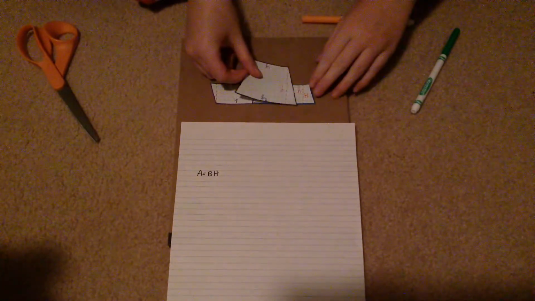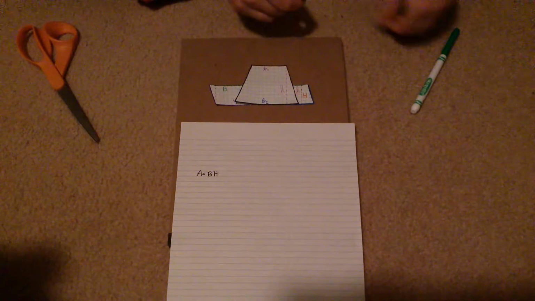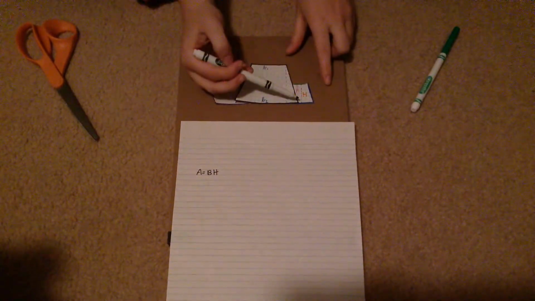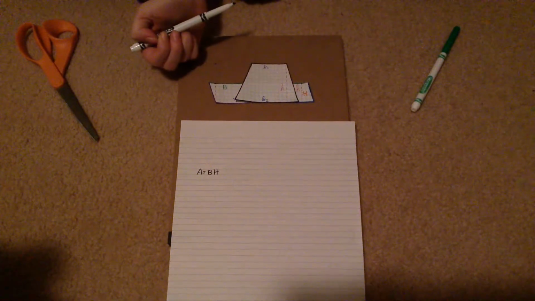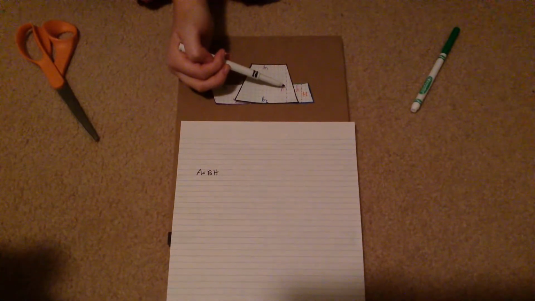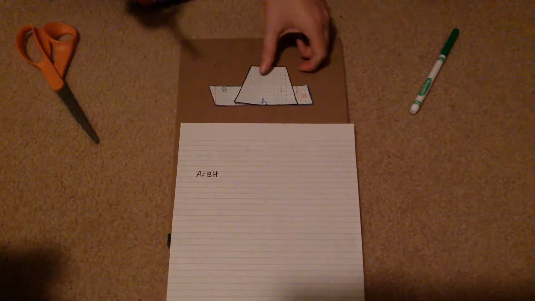And the reason why I say half is because if we put our old guy up right here next to him and we count the units, this is 1, 2, 3, 4, 5, 6 units tall. And our original trapezoid was 1, 2, 3, 4, 5, 6, 7, 8, 9, 10, 11, 12 units tall.